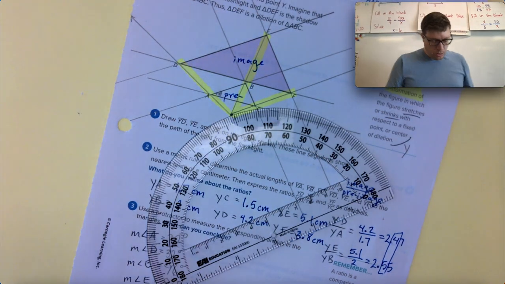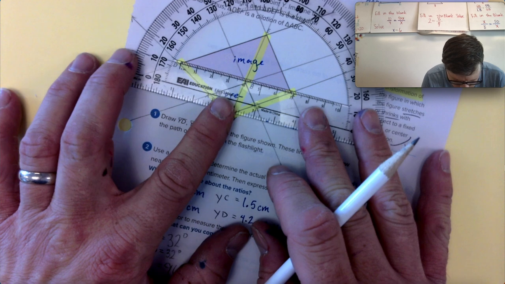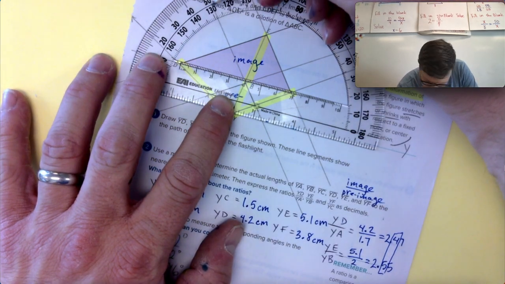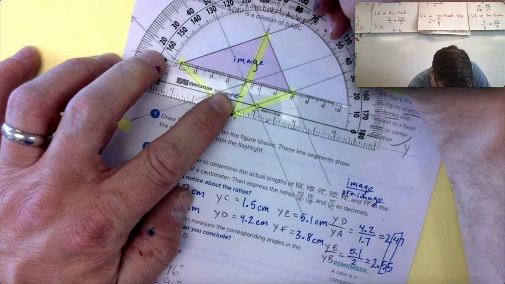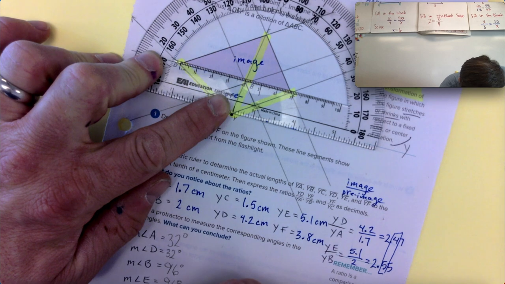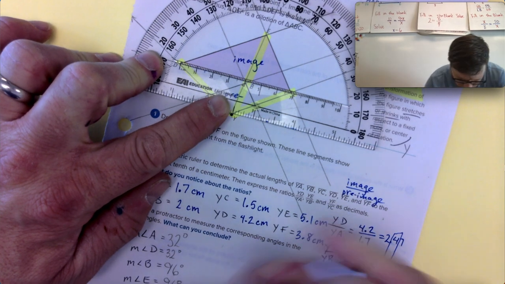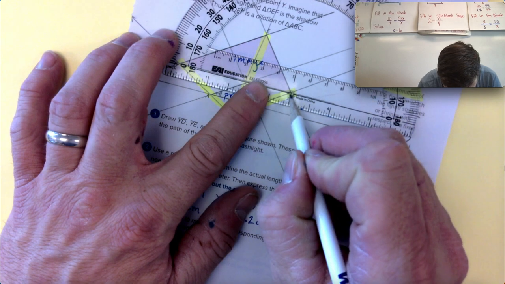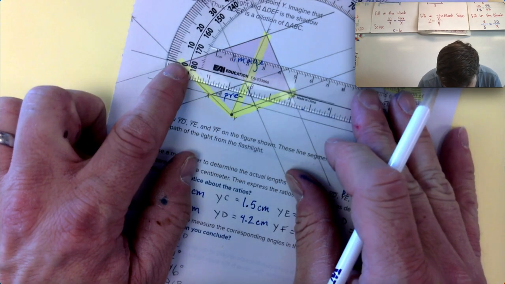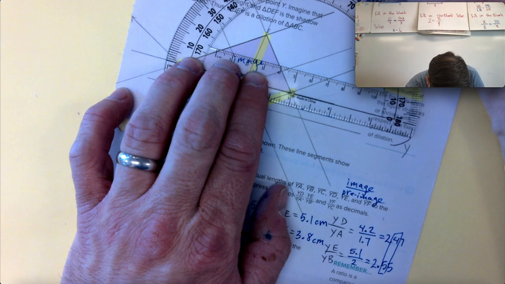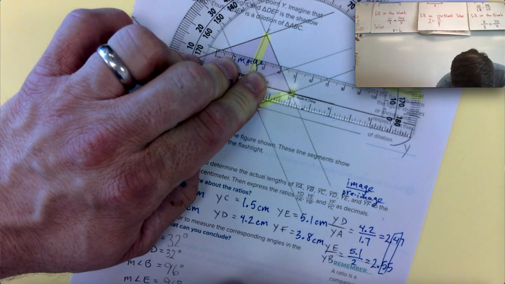Okay, so we're at angle C. Angle C, center of the protractor, line up the 0. Then I have about 52. Yeah, 52. Okay, and same thing for the measure of angle F. So center of the protractor, 0. Line it up, get it in the middle, 52 as well.